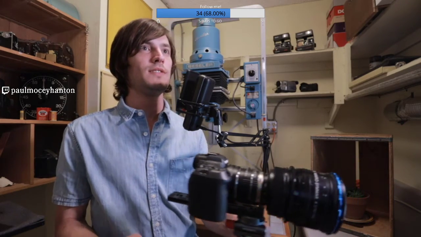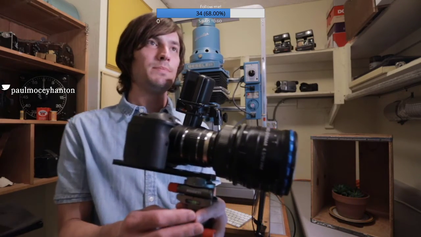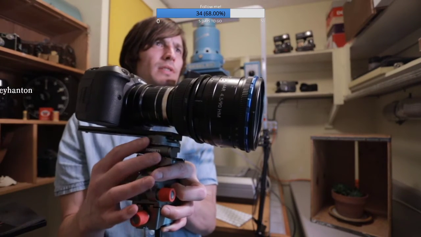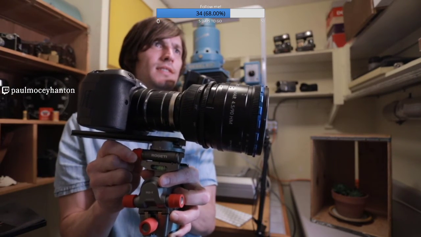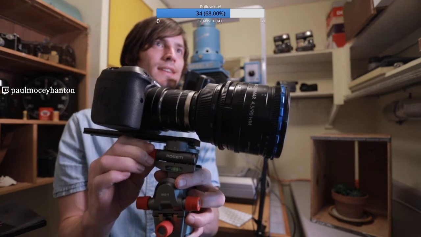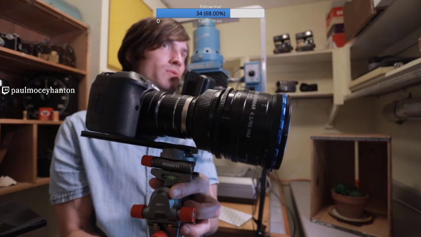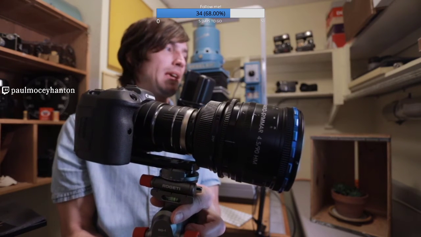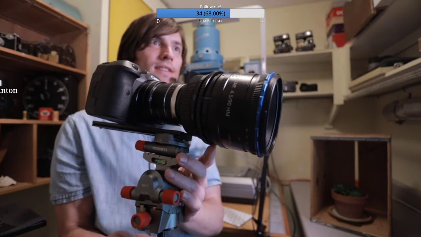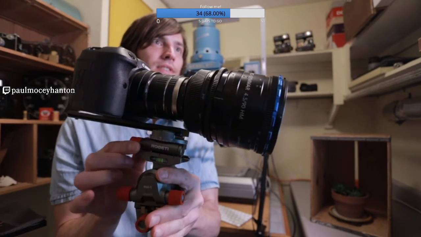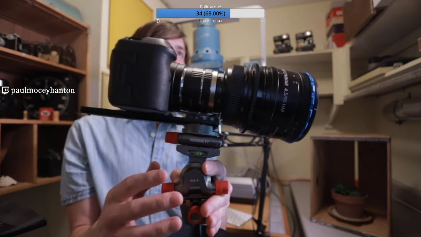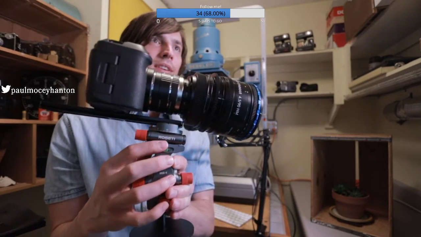I also didn't even utilize the geared pan I put on. Did I use it? I don't even know if I used it. If I panned at all, I think I might have done a little panning. Either way, now this geared top of this tripod head, they call these caps. Rogetti.